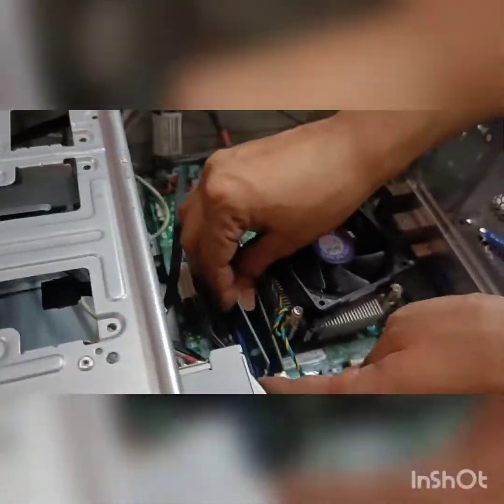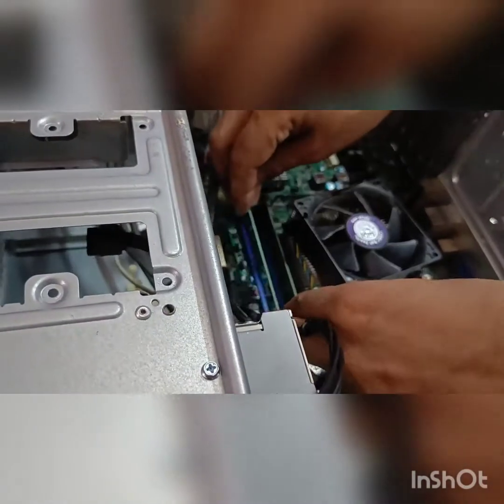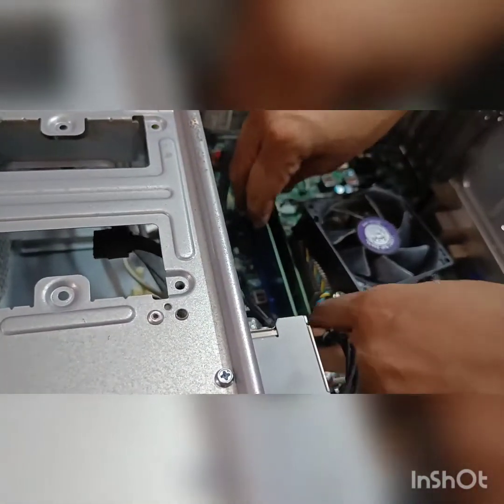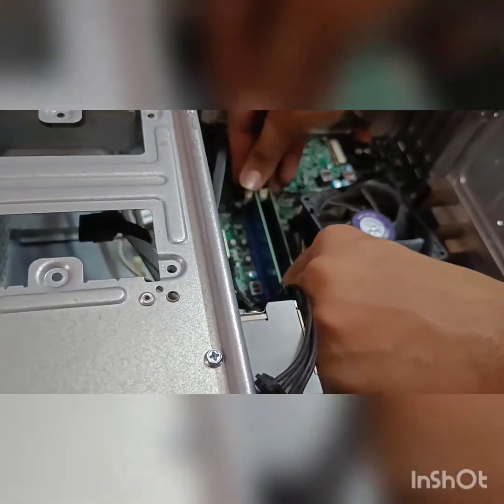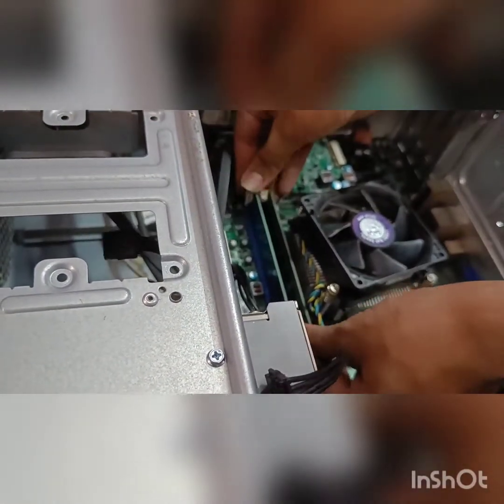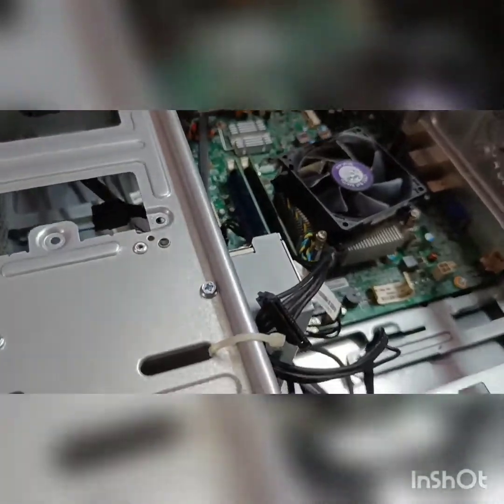RAM is pretty fast in comparison to the hard disk. It remains active when our computer is in its working stage. And with that I assembled it back in its place.